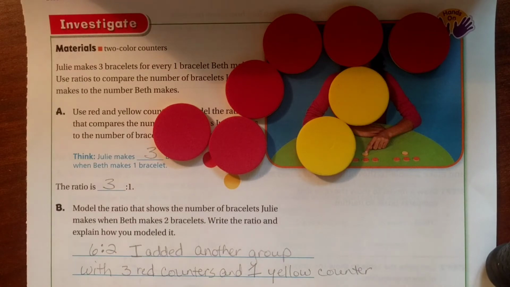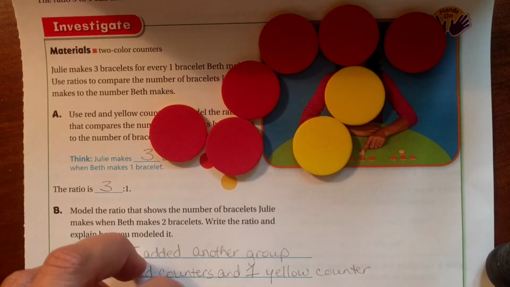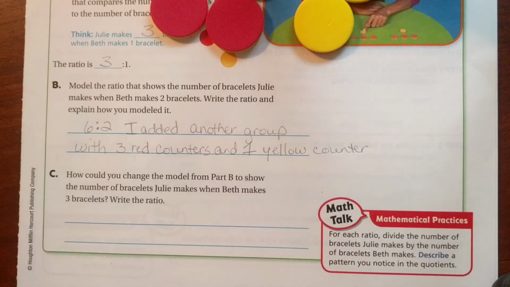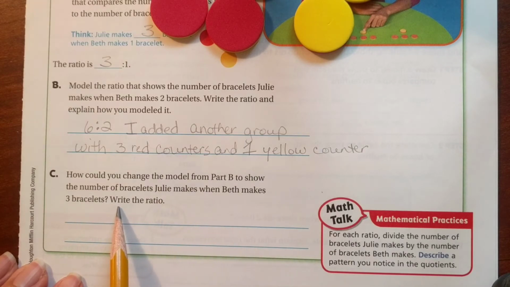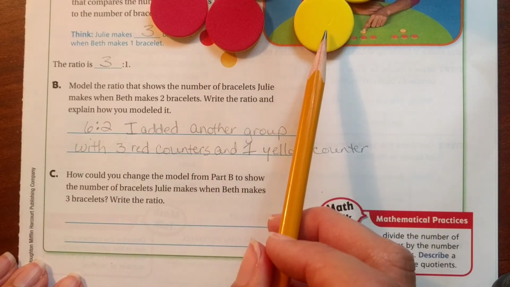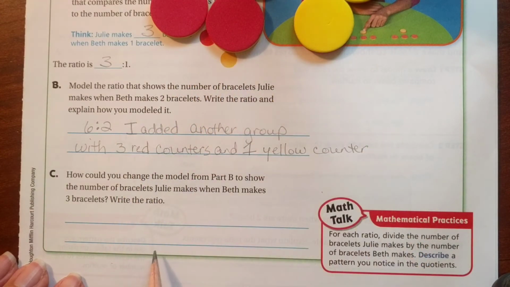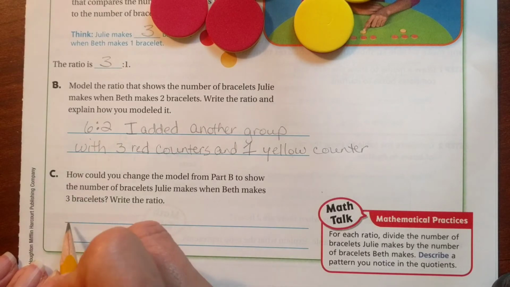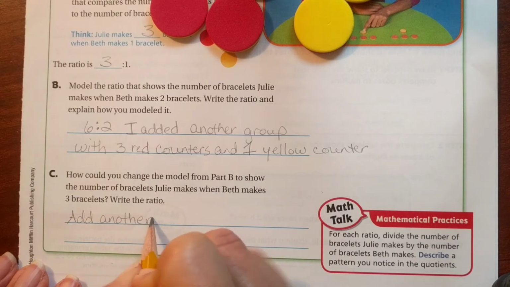All right, how could you change the model from part B, or further down below? How could you change the model from part B to show the number of bracelets Julie makes when Beth makes 3 bracelets? Write the ratio. So every time Beth gets 1 more bracelet done, Julie's going to get another 3 every single time. So we're going to add another group.